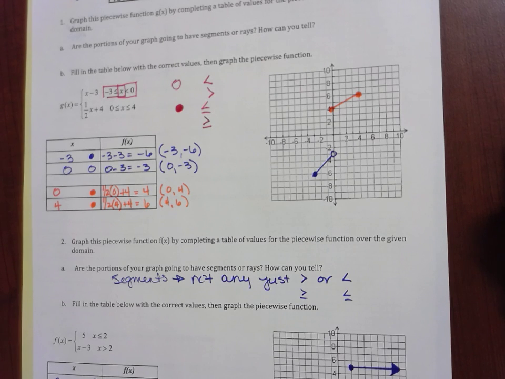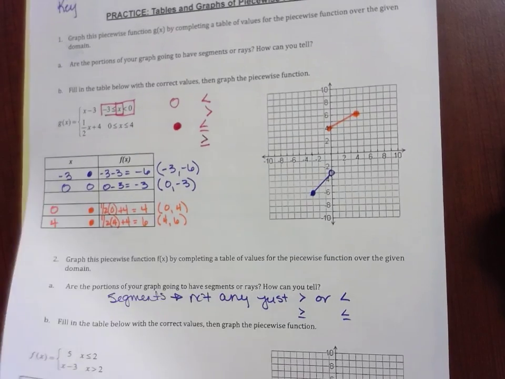Is this making sense to you guys? Yes? Easy peasy? Kind of lemon squeezy? Alrighty then.